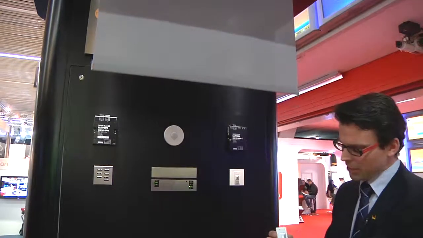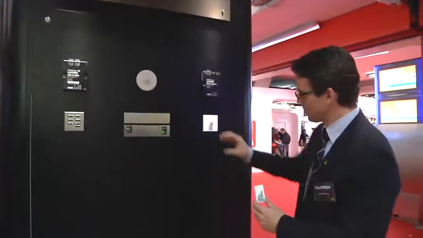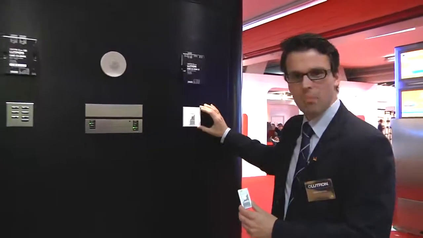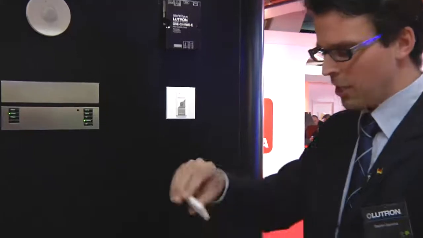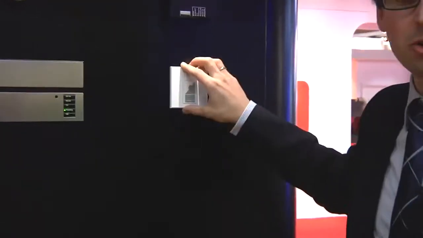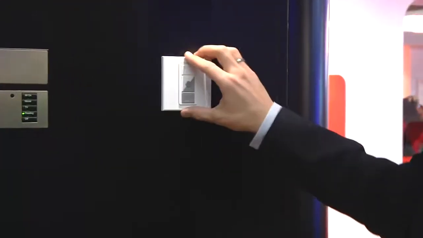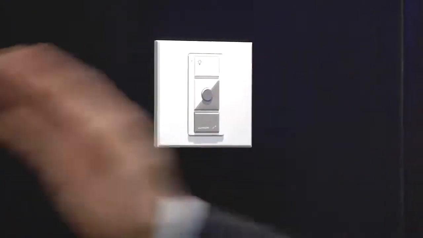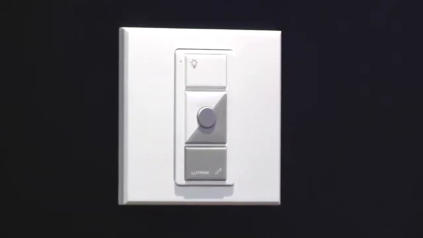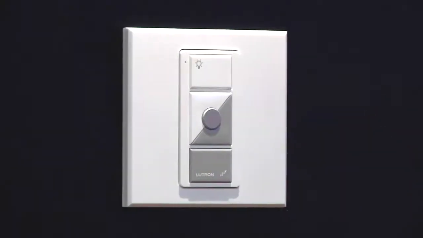A nice version of this is you can install it on the wall like a keypad. Now here, because you see there's no wires anywhere, you don't need a wire. So theoretically you can put this on a piece of furniture or on a glass wall because you don't need any wires, and the communication happens wirelessly between the two elements.